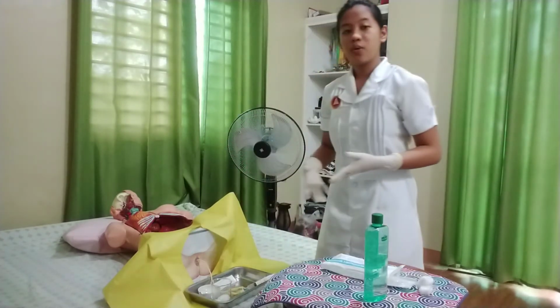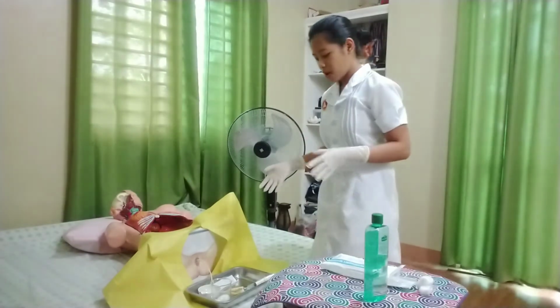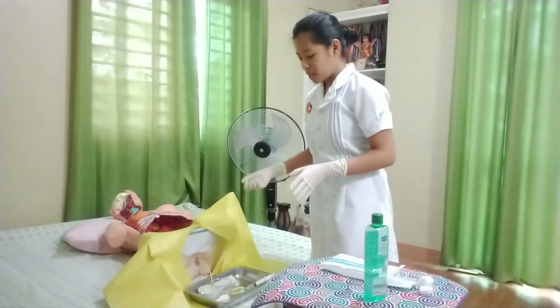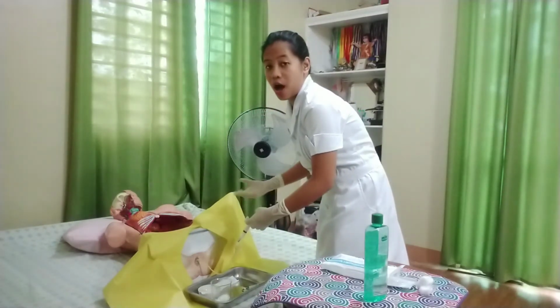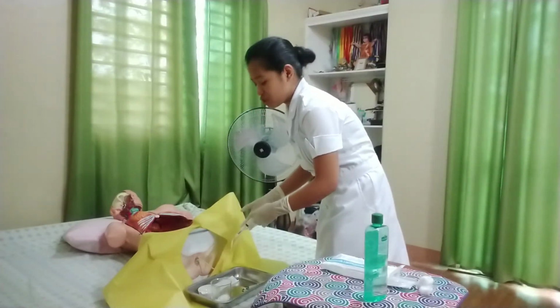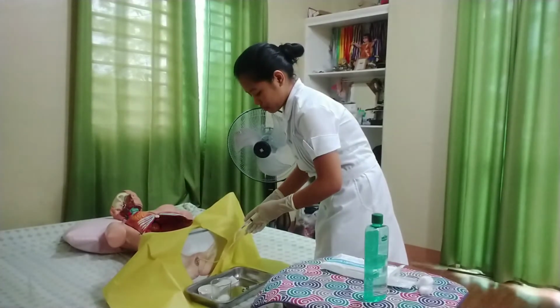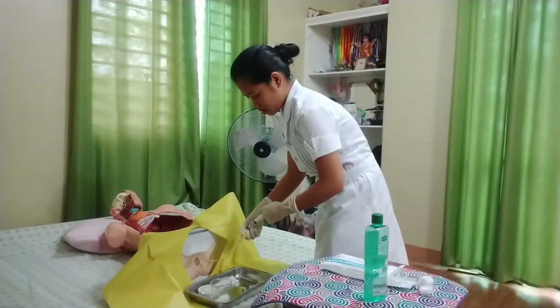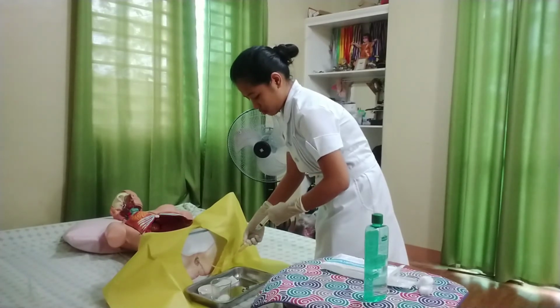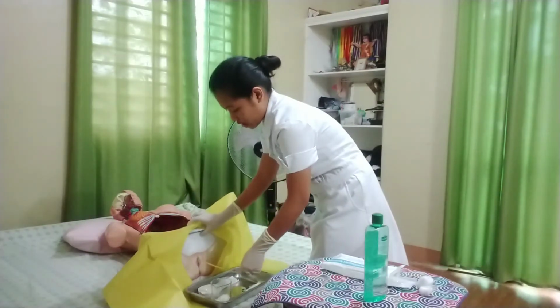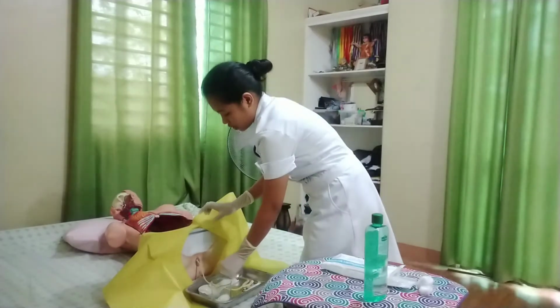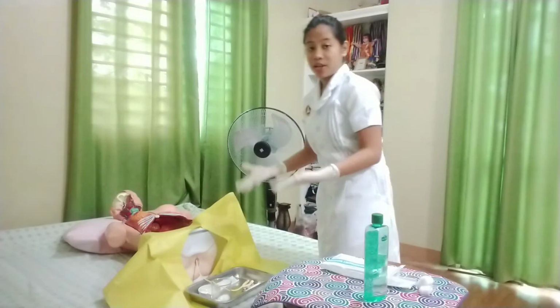Now that it is done, we will inflate the balloon of the catheter based on the manufacturer's recommendation, usually 5 ml. So we will inflate it. Then we will remove the syringe and we will tug the catheter gently to feel the resistance. So it is already good.